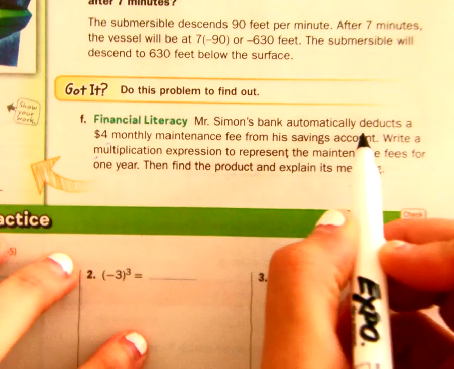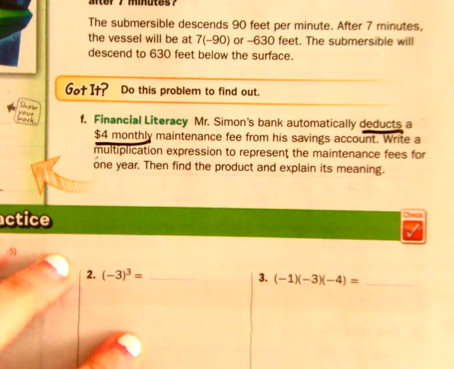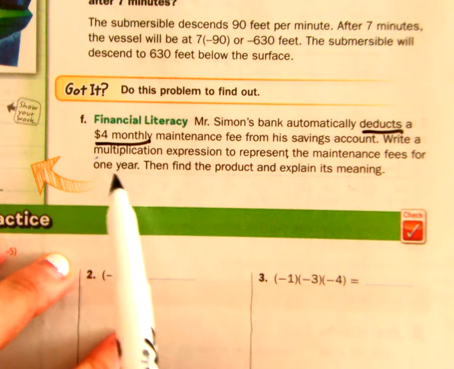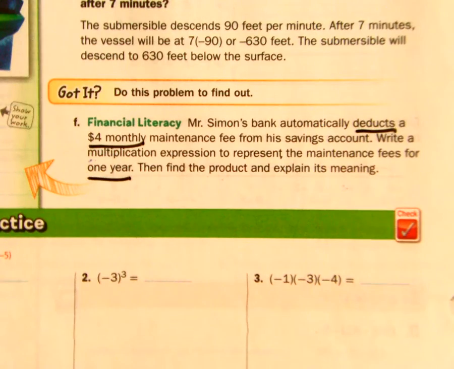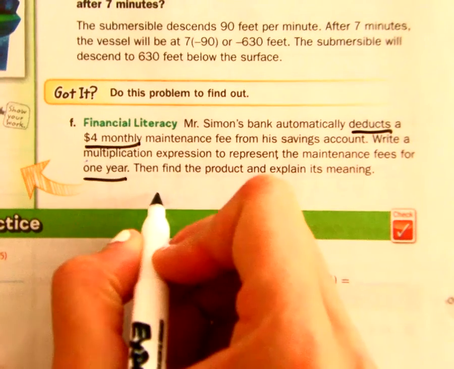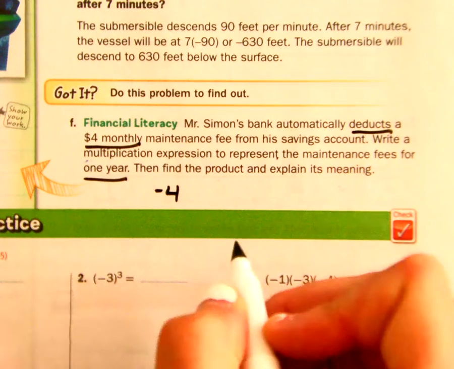Well, his bank deducts $4 monthly, and we need to write a multiplication expression to represent the maintenance fee for 1 year. Okay? So the first thing I'm going to do is write my multiplication expression. Since it's a multiplication expression, I'm going to multiply. So again, I need to take the parts that were important to me and write my expression. Well, he deducts $4 every month. Deducts means take it away. They're taking $4 every month. So we have negative 4.